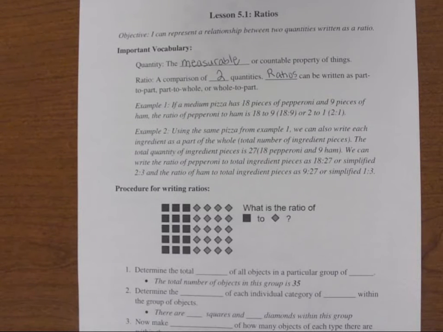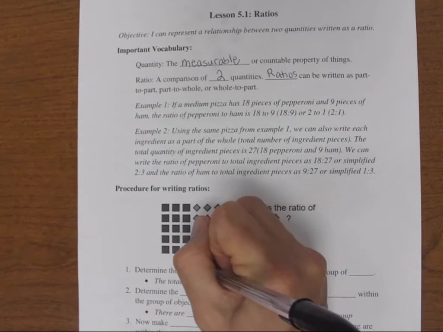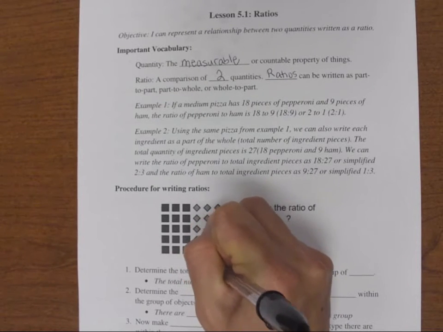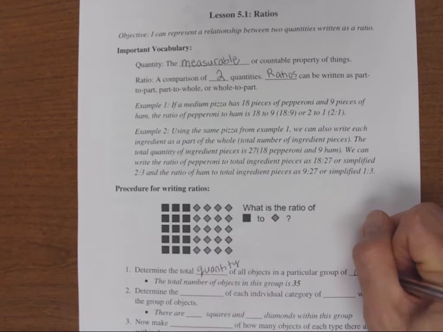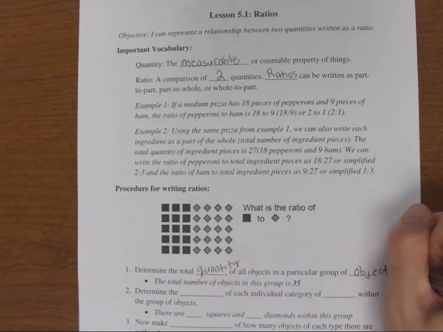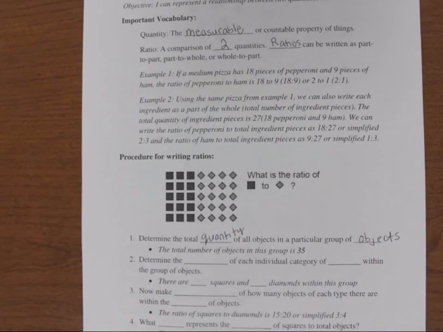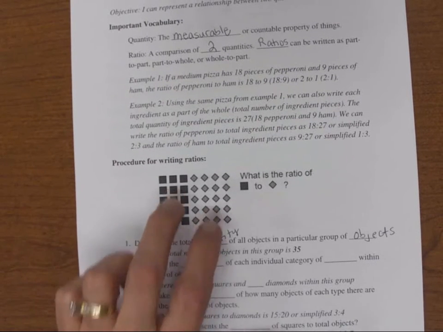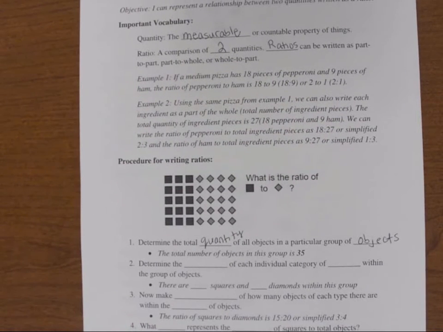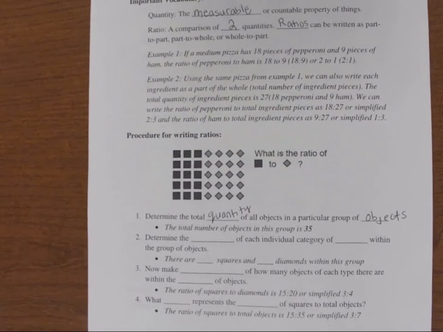Let's do some of these together, okay? Procedure for writing ratios. Our first step is to determine the total quantity. Write in the word quantity, of all objects in a particular group of objects. So if you look up here, the total number of objects in this group, these shapes, is 35. Okay? Step number 2.